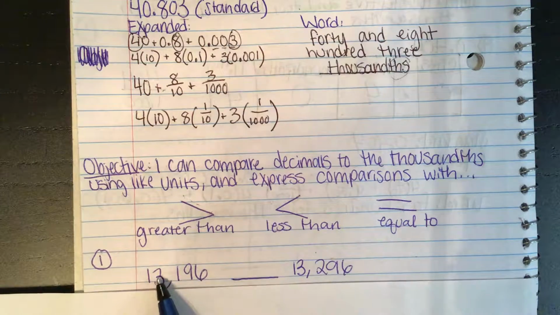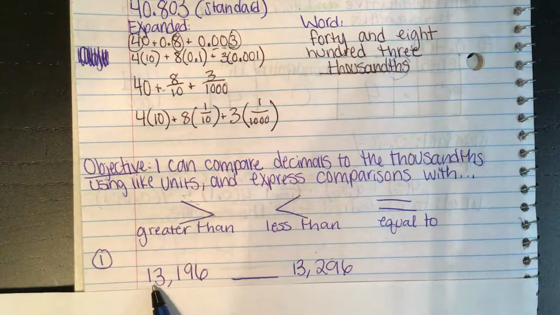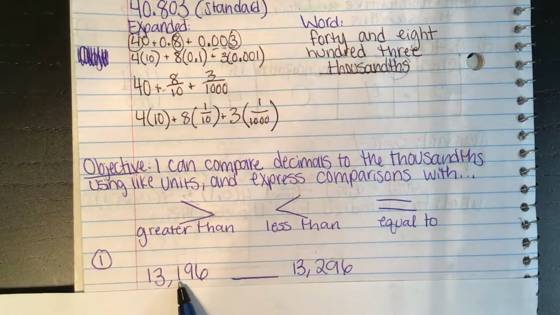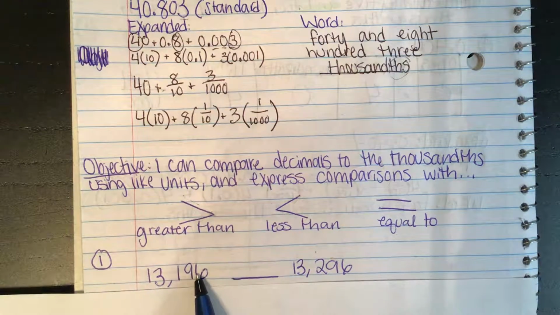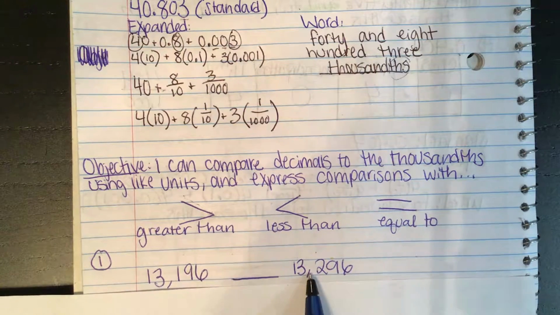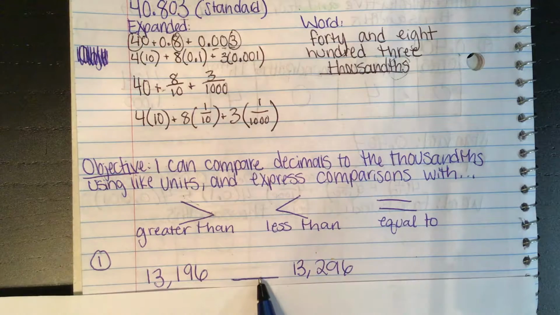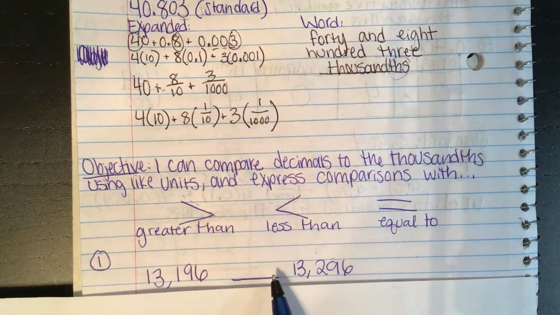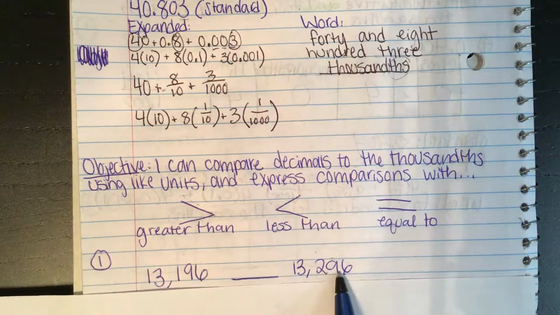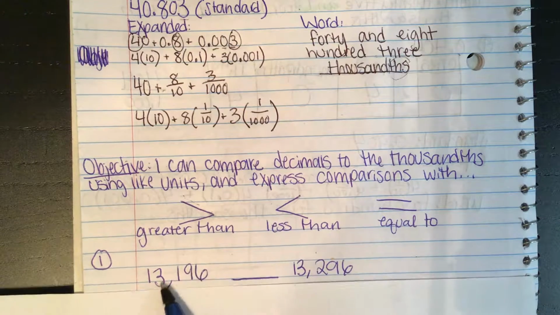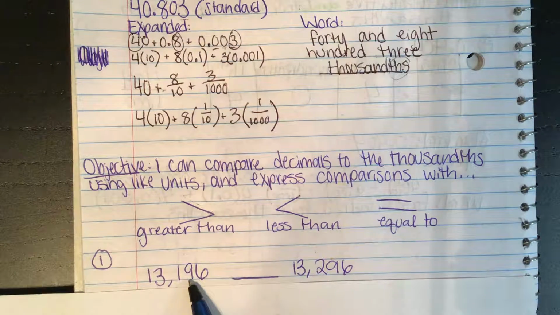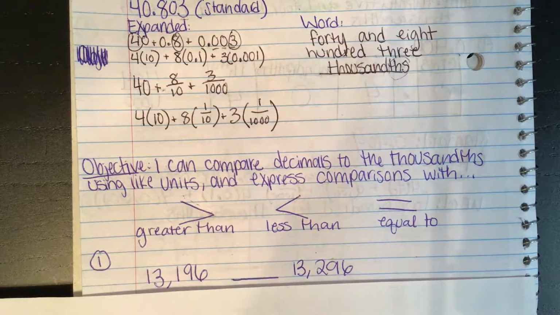Let's start by reading the numbers. 13,196. 13,296. Think in your head, which number is greater? How can you tell which number is greater? Well, 13,296 is greater than 13,196 because the digit in the hundreds place is 1 greater.